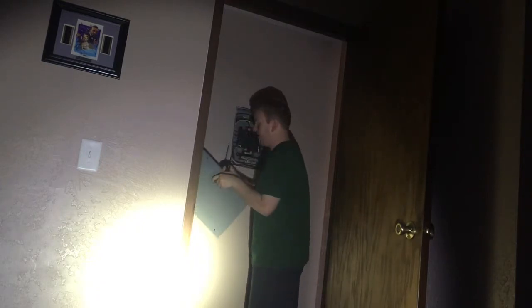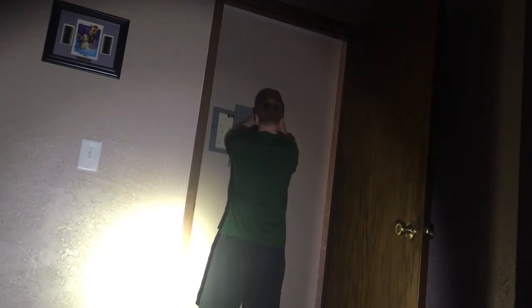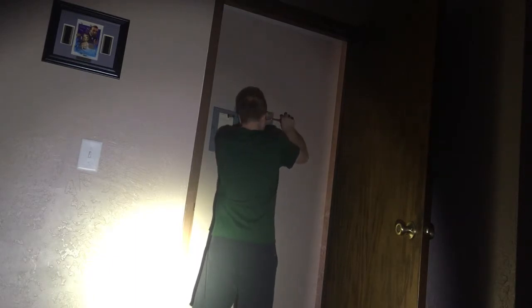This part, I think I want to open the door. Okay. And then I'm going to do a crisscross pattern on these.